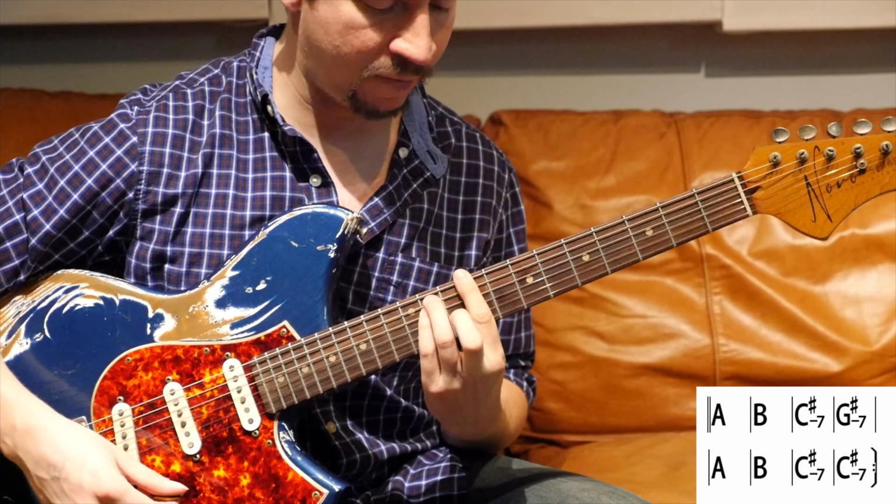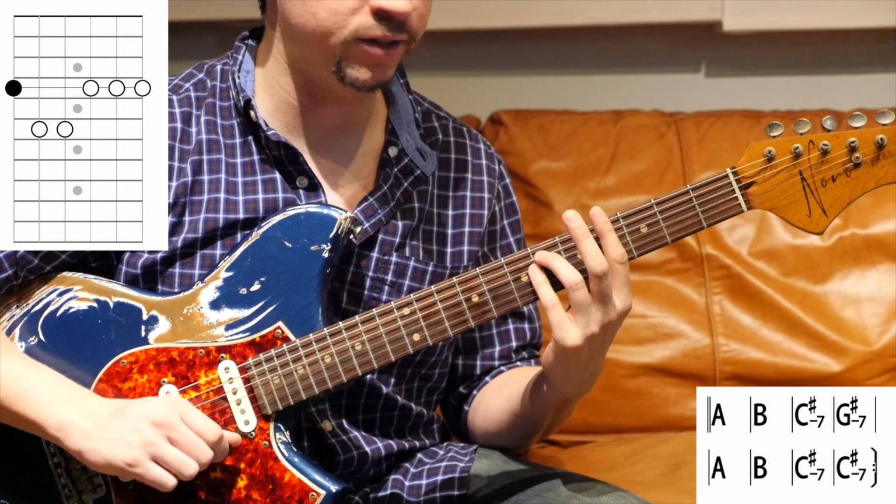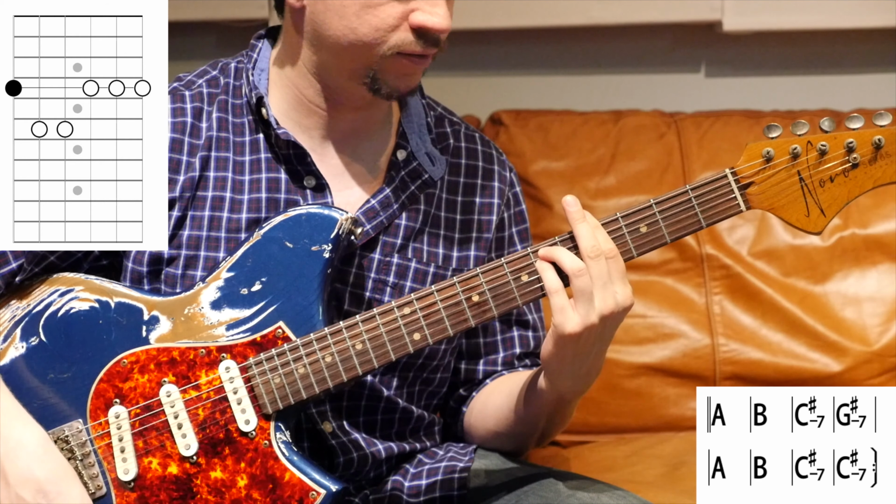So again, A major for a measure, B major for a measure. Then we're up at C sharp minor, right? You see I removed my middle finger from that chord. And then we go down to G sharp minor.